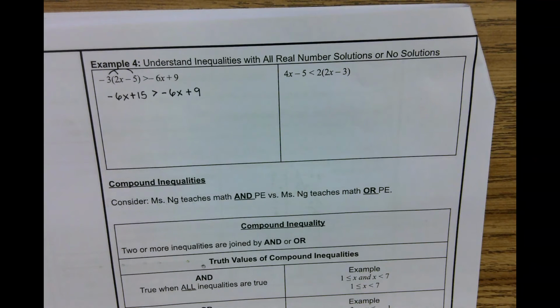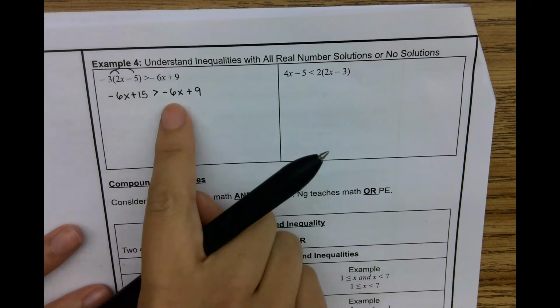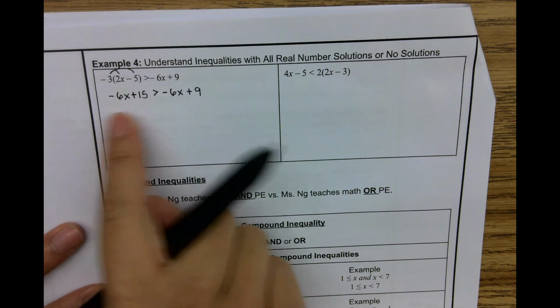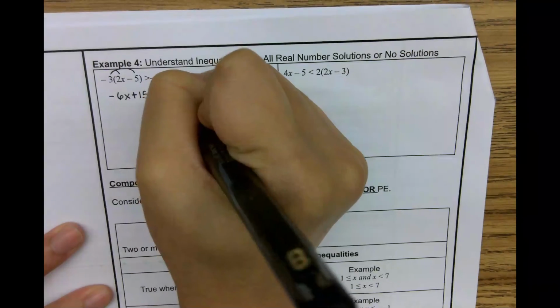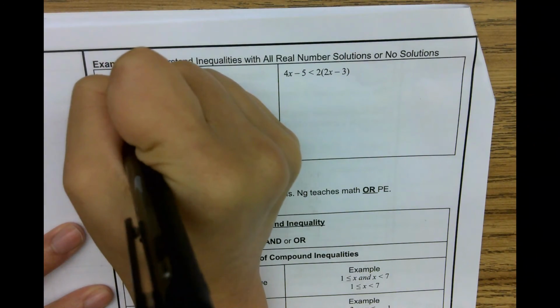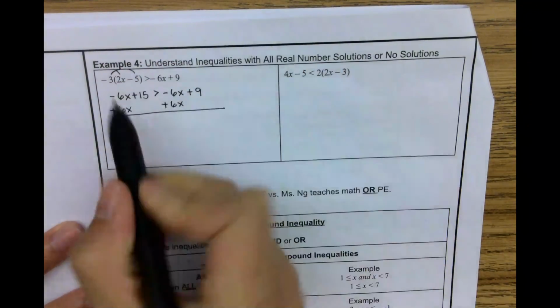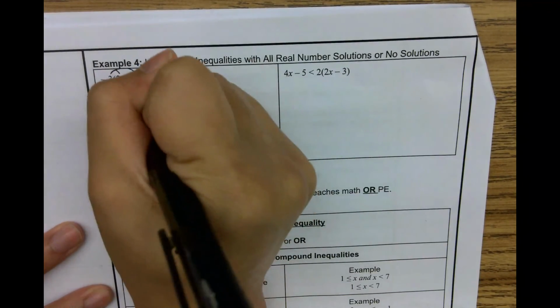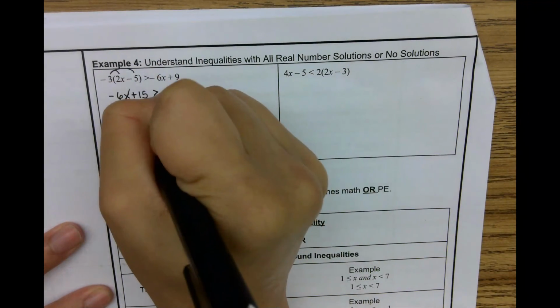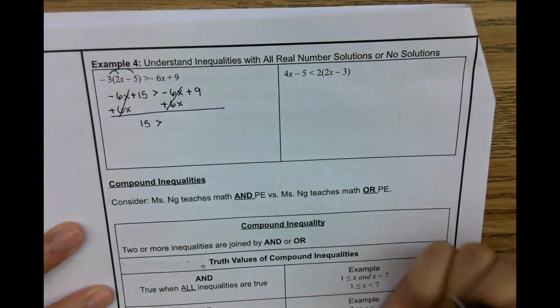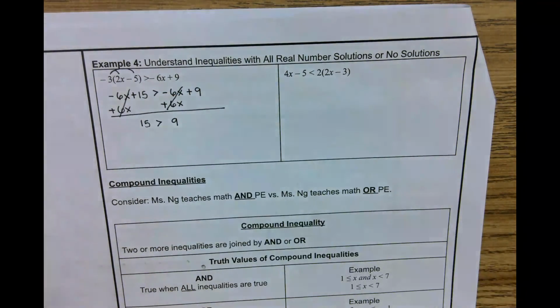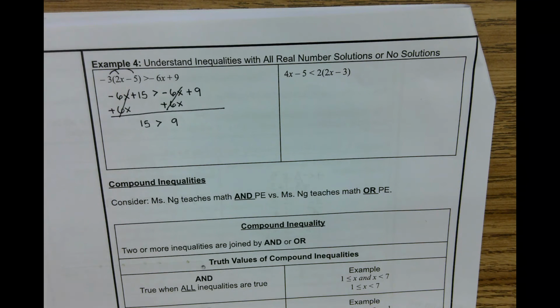Then I'm going to move my variables to the same side. I like moving it to the left, like I told you. So I'm going to move this minus 6x to the other side by adding 6x. Negative 6x plus 6x is 0x, so no more x's, leaves me just with 15. On the other side, negative 6x plus 6x is 0x, leaves me with a positive 9. Is 15 greater than 9? What you should realize is that is true. It is always going to be true.